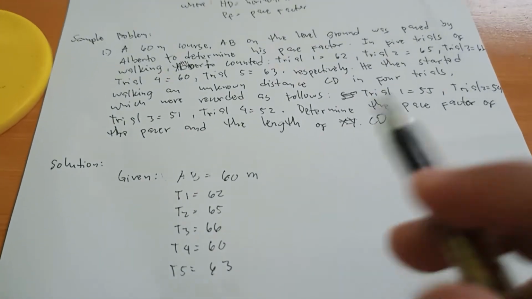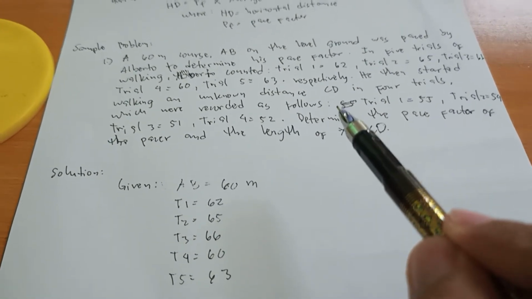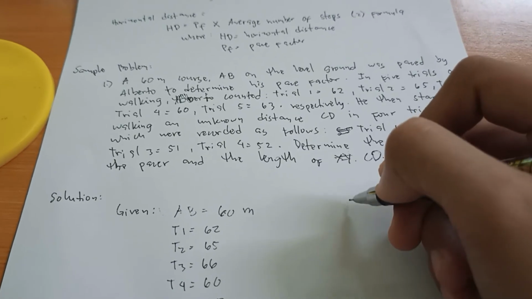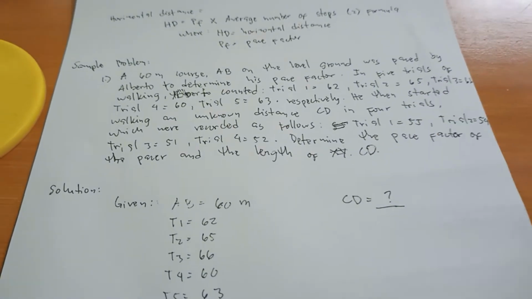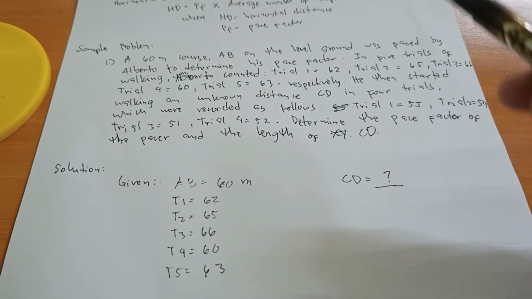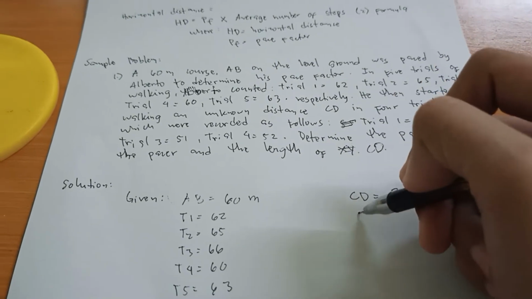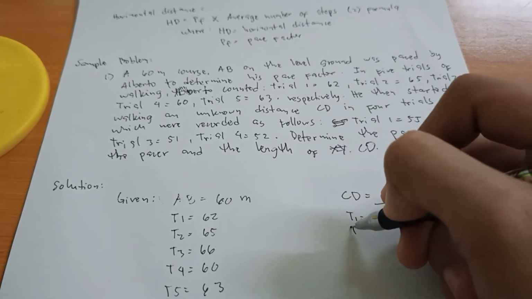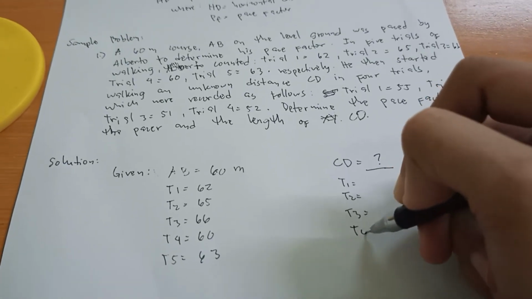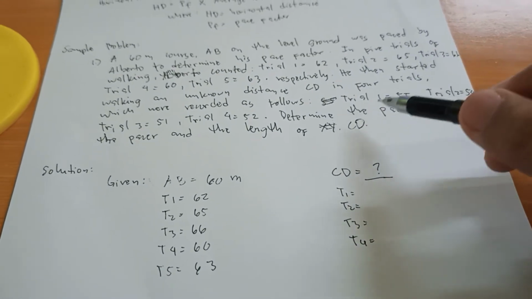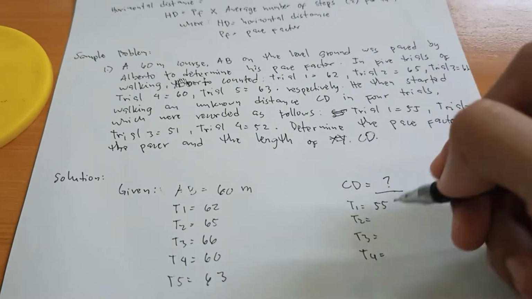Okay, that is clear. Then he started walking an unknown distance, CD. So we have an unknown distance, point CD, which does not have a value yet. He walked the unknown distance CD in 4 trials: T1, T2, T3, and T4. In the first trial, he took 55 steps. Next is 54 steps.